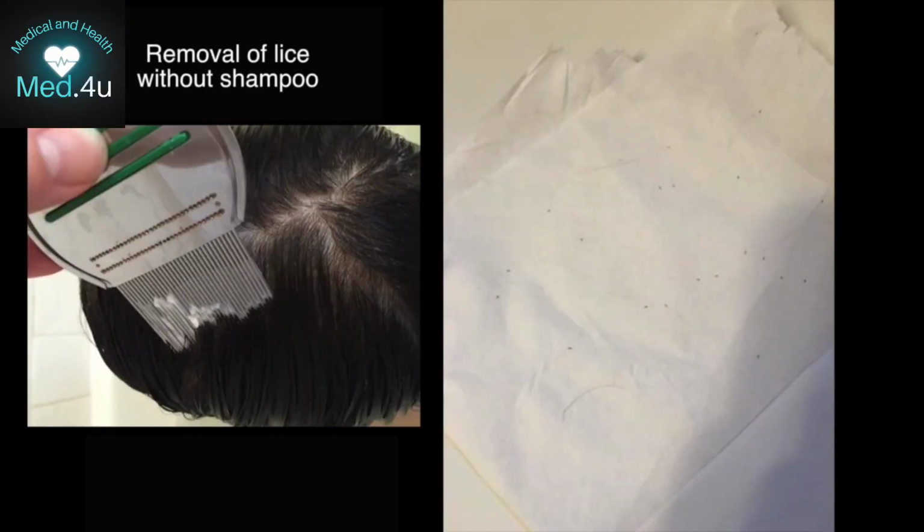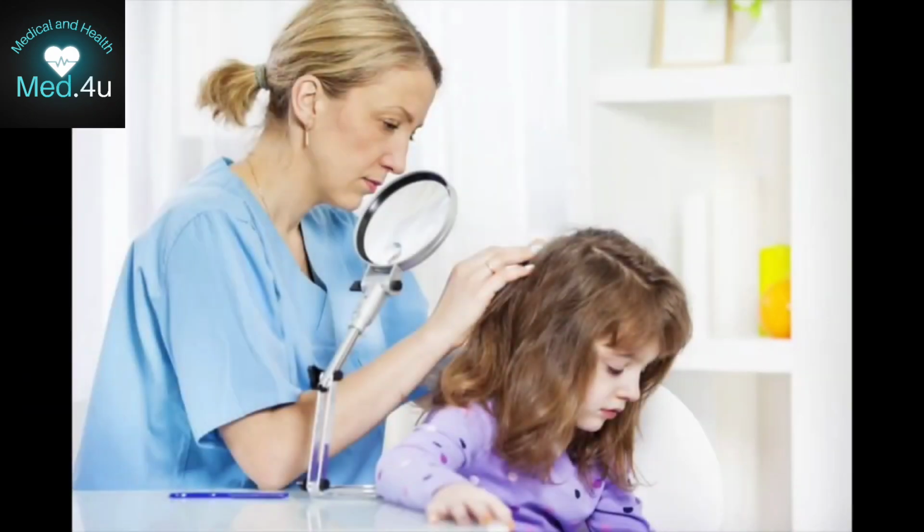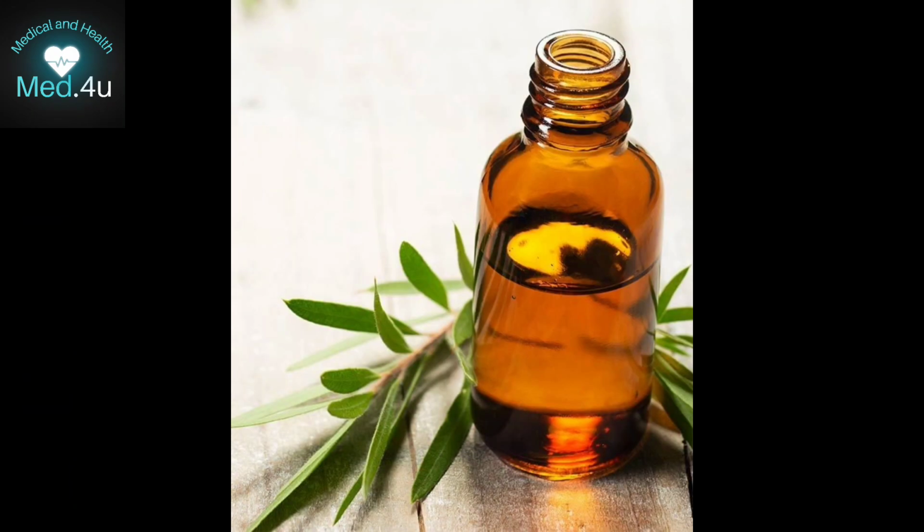Home remedies. Some home remedies are also used to combat pubic lice, although their effectiveness may be lower compared to medical treatments. Tea tree oil. Tea tree oil is used as a home remedy for lice due to its disinfectant and insecticidal properties. Vinegar. Washing hair with vinegar may help loosen lice eggs from the hair, although its effectiveness compared to medical treatments is limited.